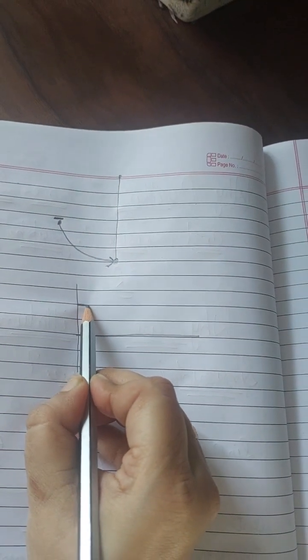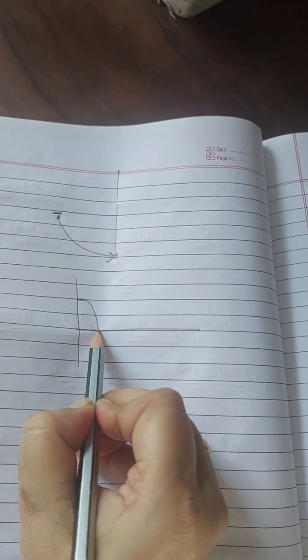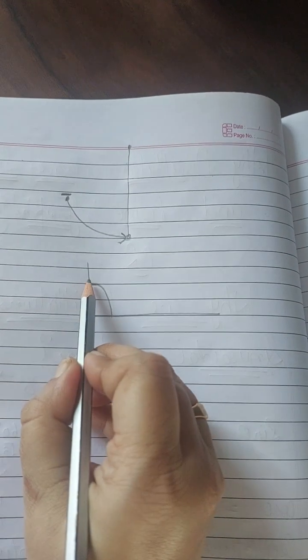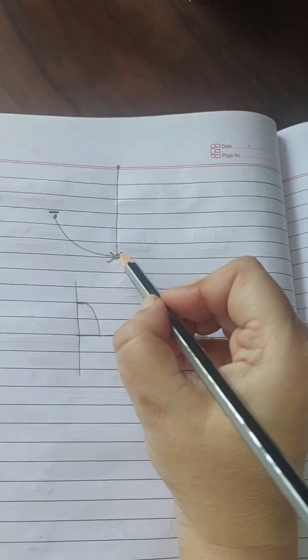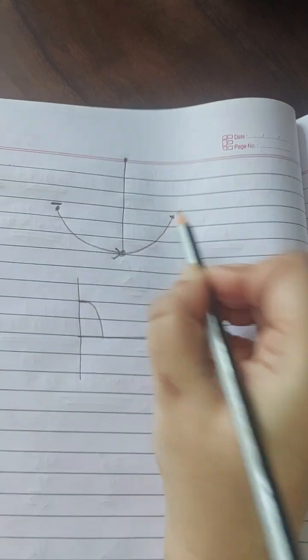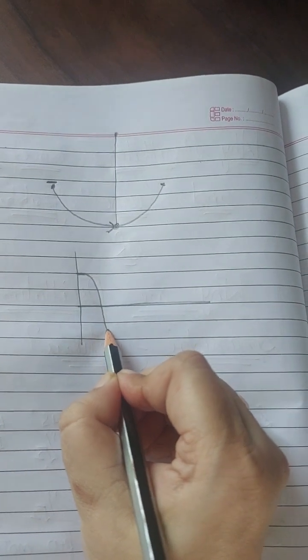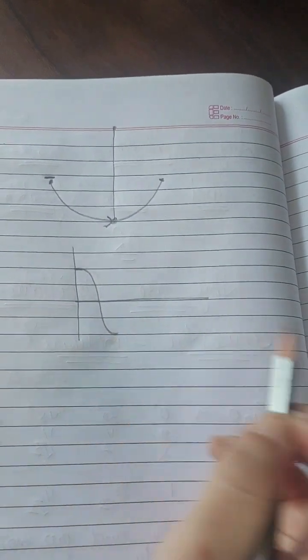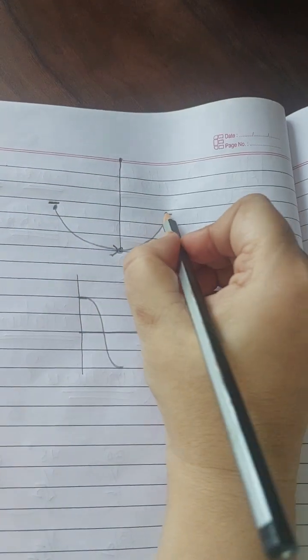It has reached the mean position, meaning maximum to 0. Now from here it will move towards the other direction and attain maximum height.